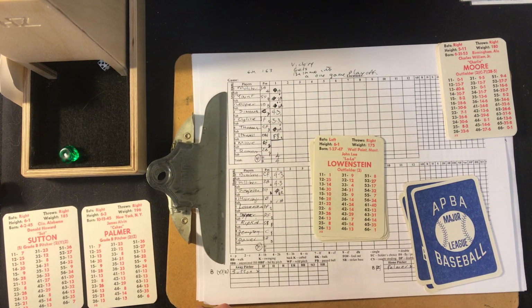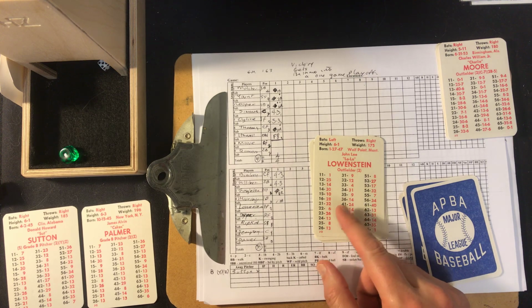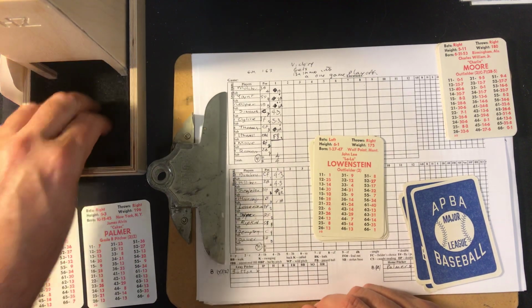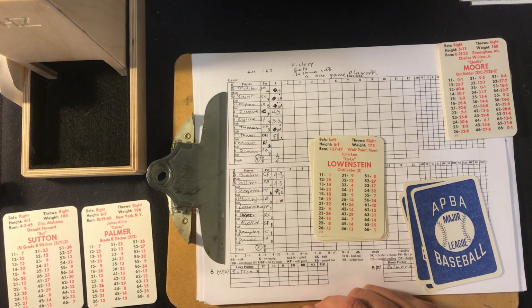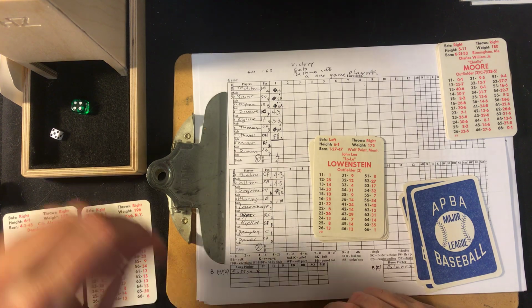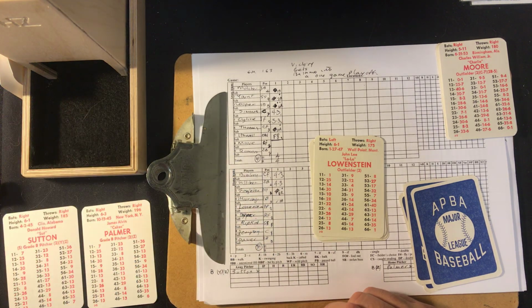And it's John Lowenstein, lefty. He's got good power on his card. He's got a 1 at 11, a 1 at 66. He's got a 4 at 33 and a 6 at 22. So he must have had a heck of a year. And that's a 45. You see, this is where the Z comes into play. So that's going to be ball 2. If we roll it again, then he walks.